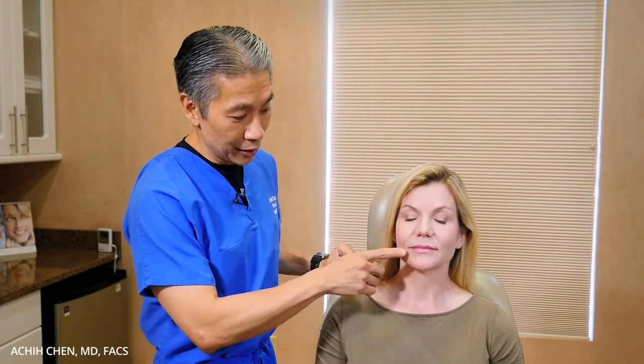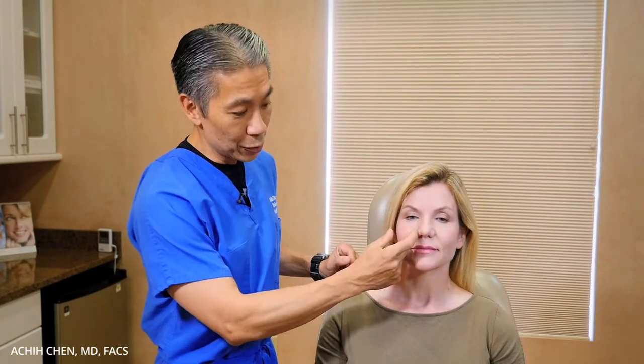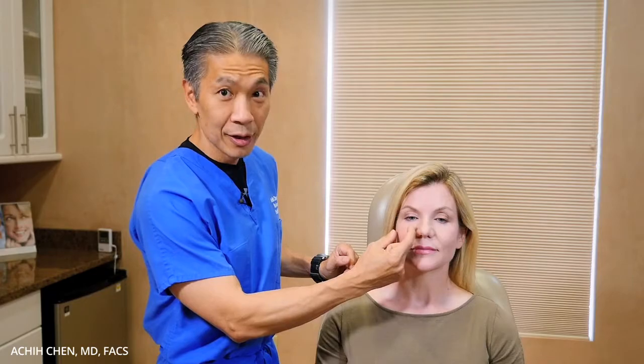The midface is an area of the face that's located between the corner of the eye and the corner of the mouth. It's what we often call the cheek, which is this area here. Now, the youthful midface is characterized by this nice natural volume in this region.